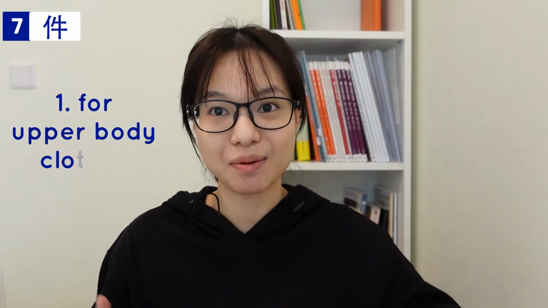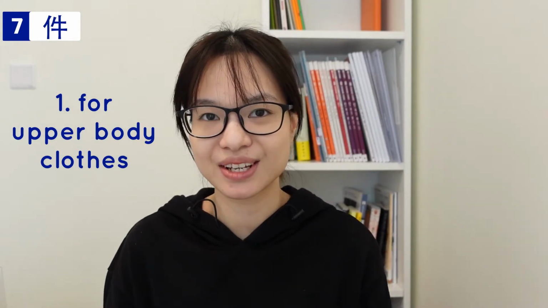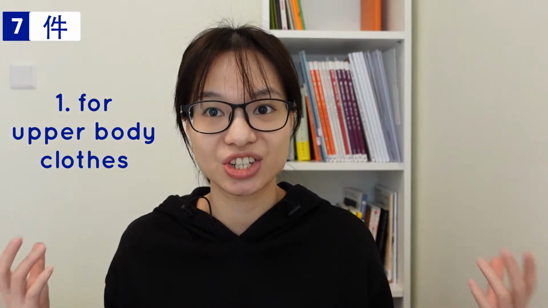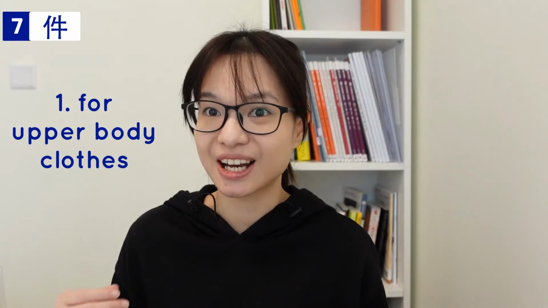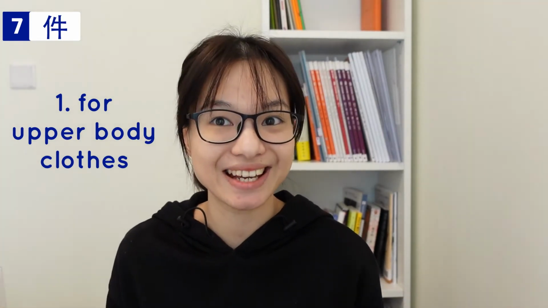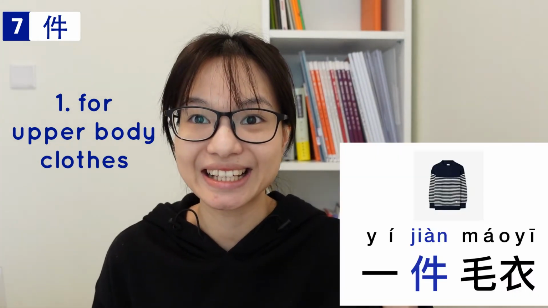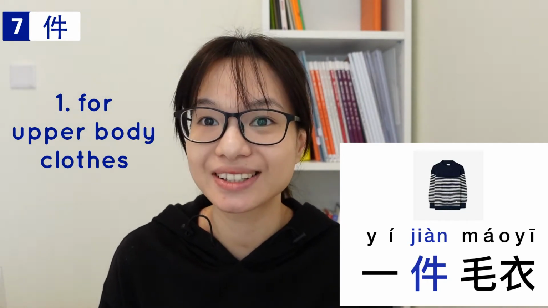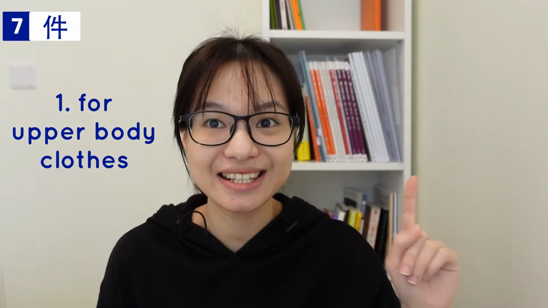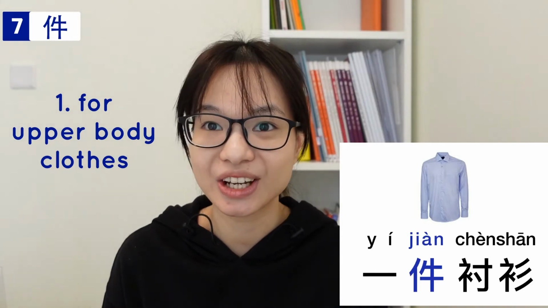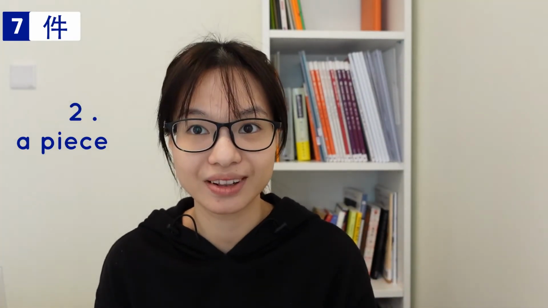Number 6, 件. This is also a very important one and mainly used with 3 different kinds of things. The first one is used for upper body clothes. So a t-shirt, a shirt, a coat, a sweater, we all use 件. So we say 一件毛衣, one sweater. 一件衬衫, one shirt. And the second thing we use 件 for is a piece of luggage.